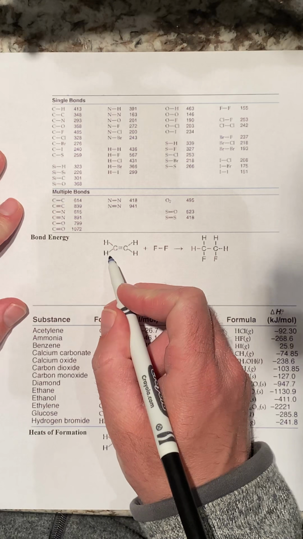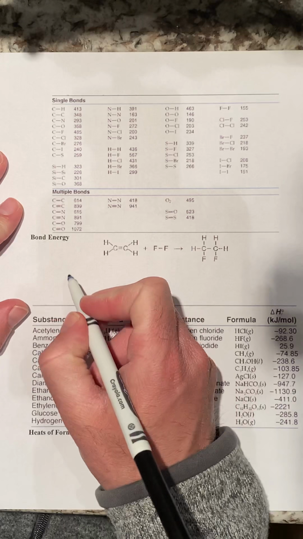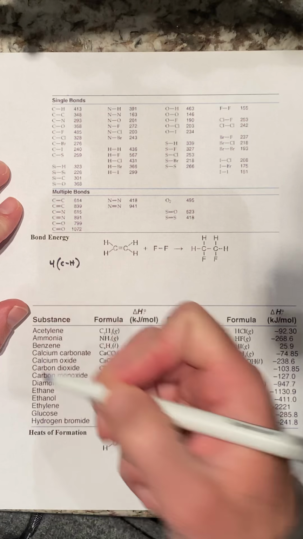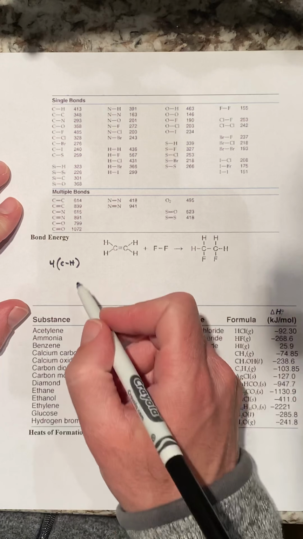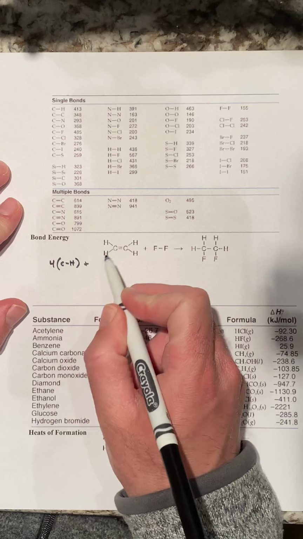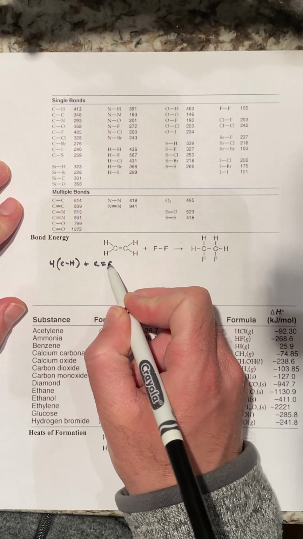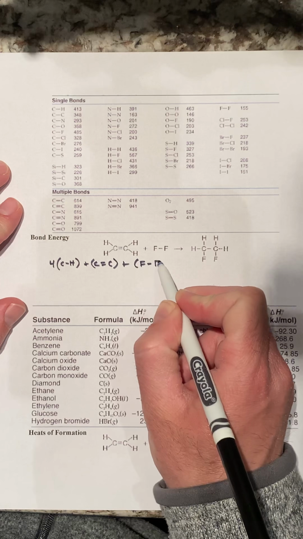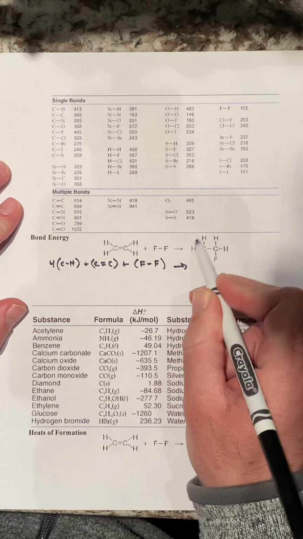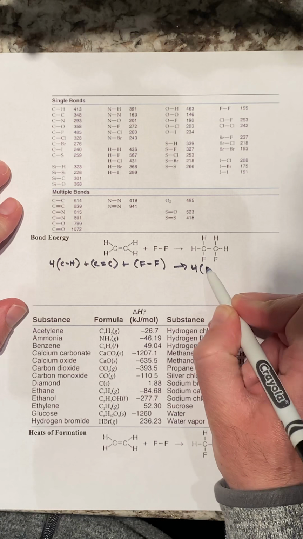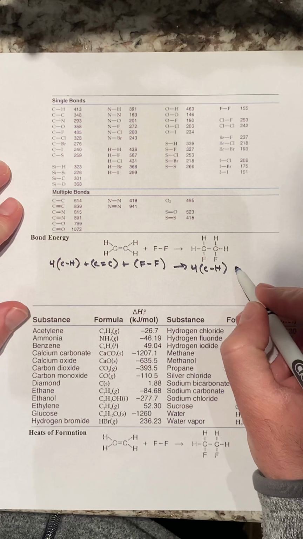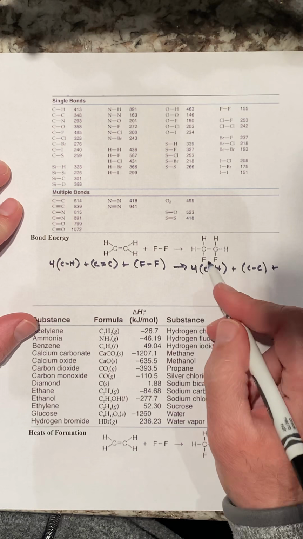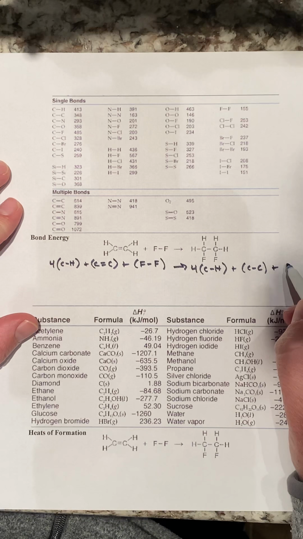So in this first one, you have 1, 2, 3, 4 carbon hydrogen. Sometimes it's helpful even just to say 4 carbon hydrogen, and then we'll put the values in here in just a second. So you got the 4 carbon hydrogen, I've got the carbon-carbon double bond, and then I've got the fluorine bonded to itself. In this Lewis structure, I again have 4 carbon hydrogen bonds. I also have a carbon-carbon single bond, and then I've got 2 carbon fluorines.